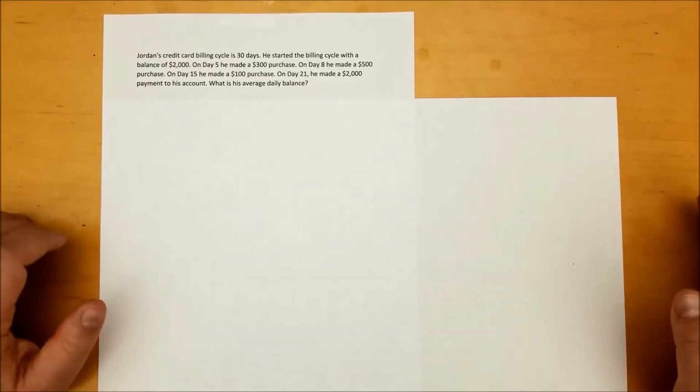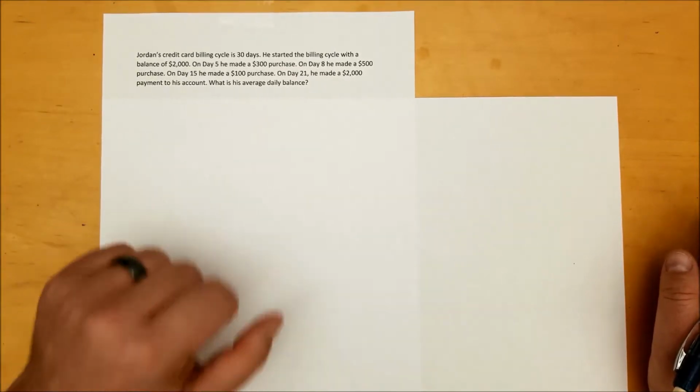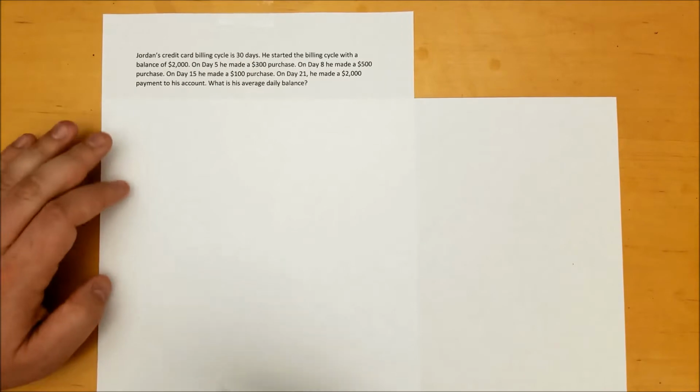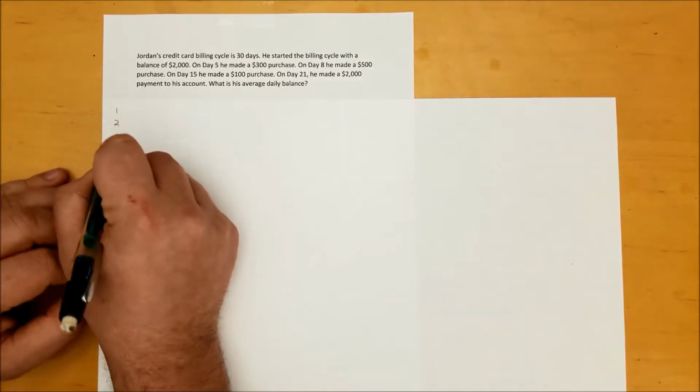Okay, so this one's a little different than the previous problem in the fact that we're not a 10-day balance, but a 30-day balance. So instead of writing numbers 1 through 10, I need to write 1 through 30.